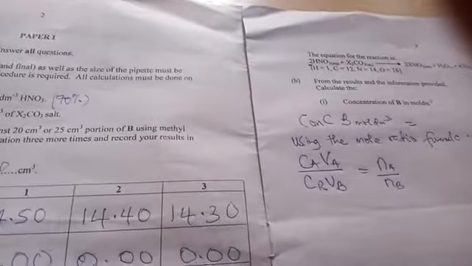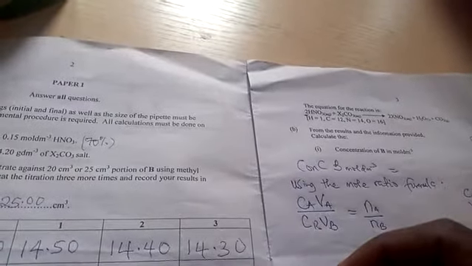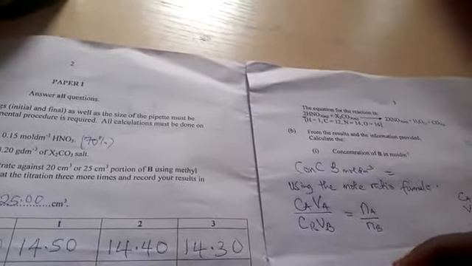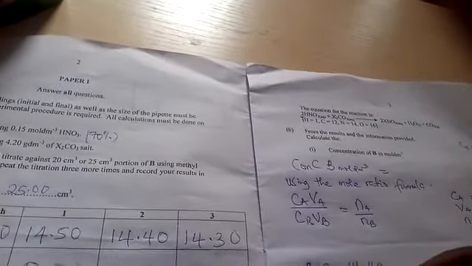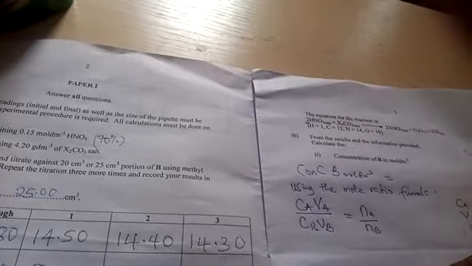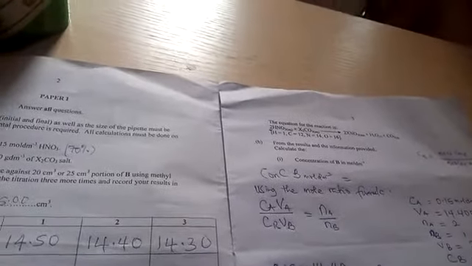CB is unknown, so substituting all of that into the equation, we are going to have 0.15 times 14.40 all over CB times 25 is equal to 2 over 1.